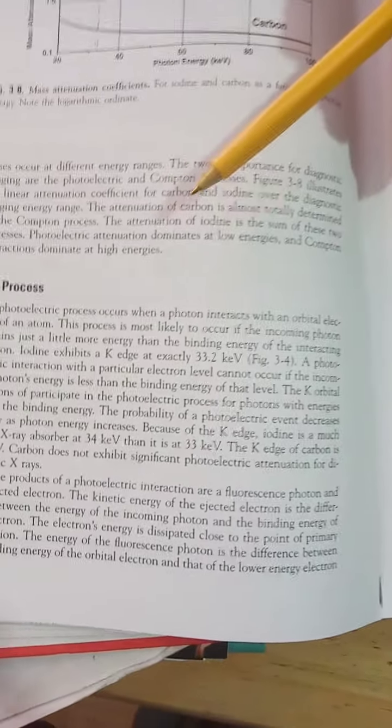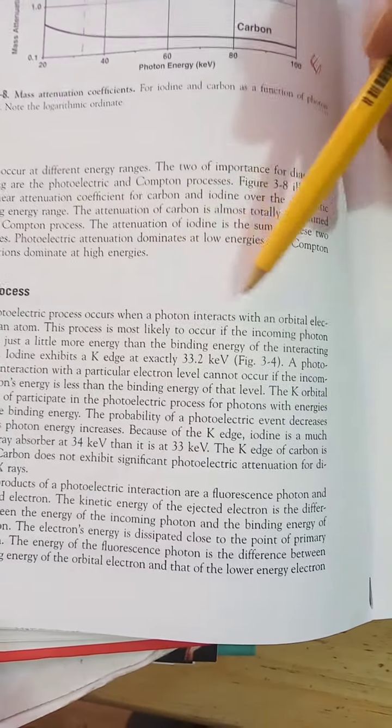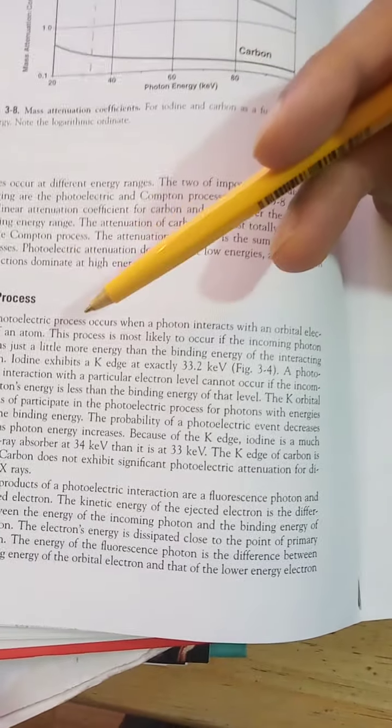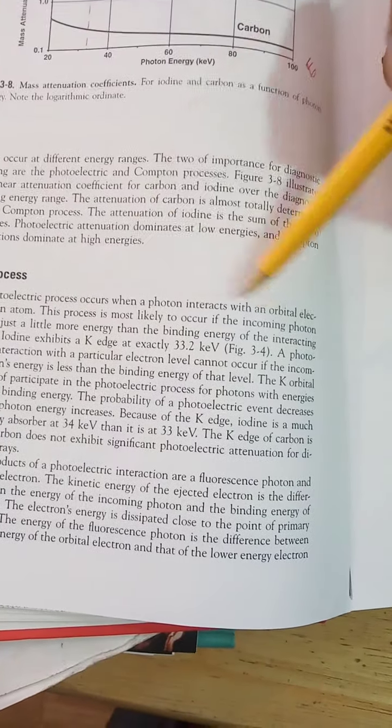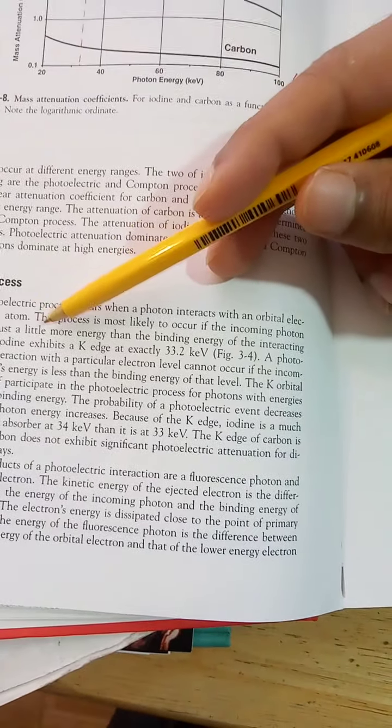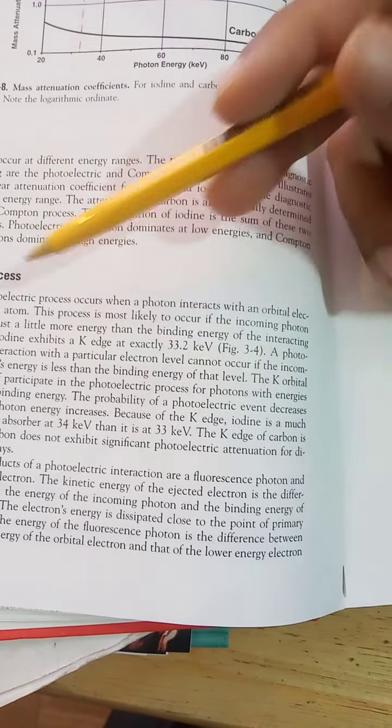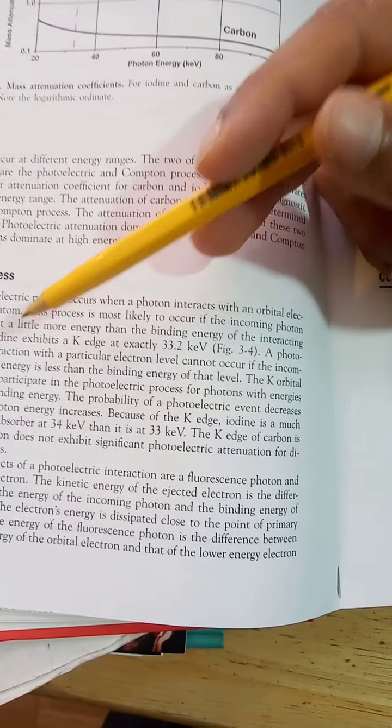And so you have to understand that the photoelectric process occurs when a photon interacts with an orbital electron. Going to the basics now, this process is most likely to occur if the incoming photon contains just a little bit more energy than the binding energy of the interacting electron.